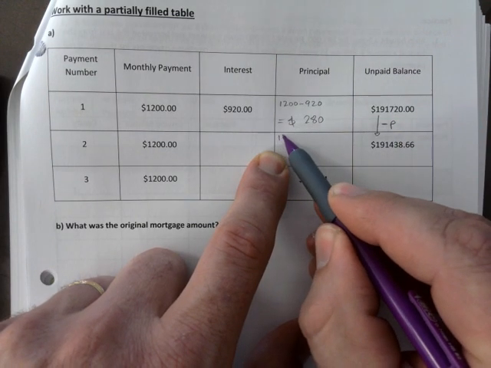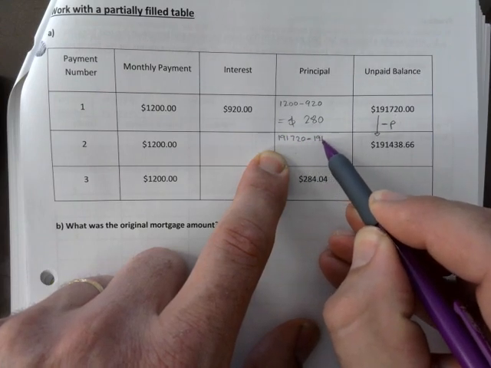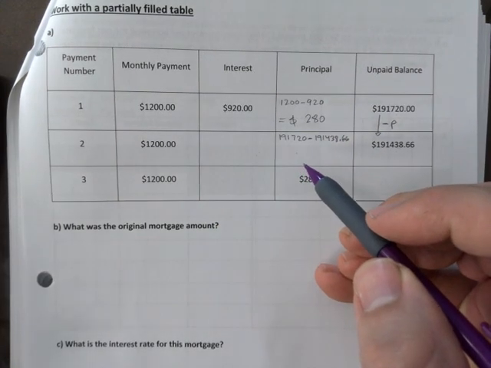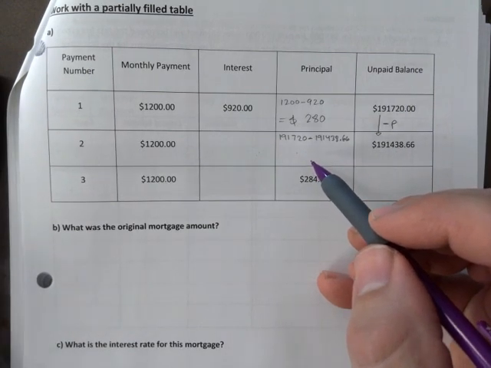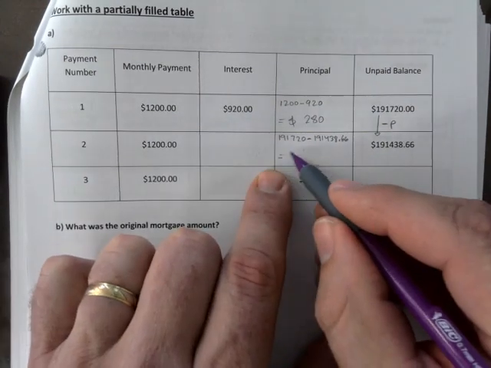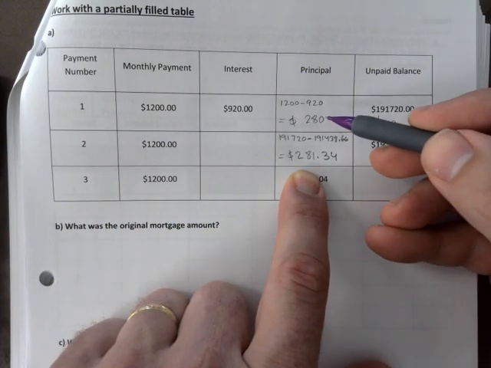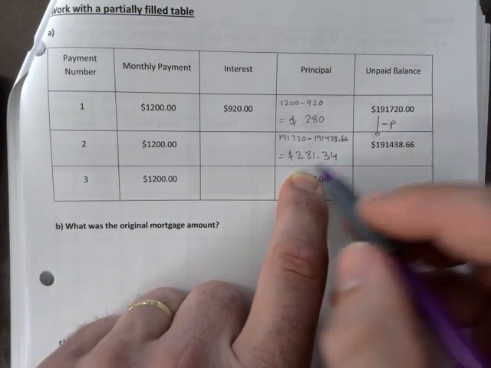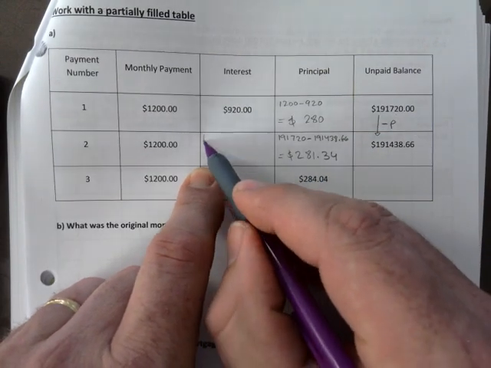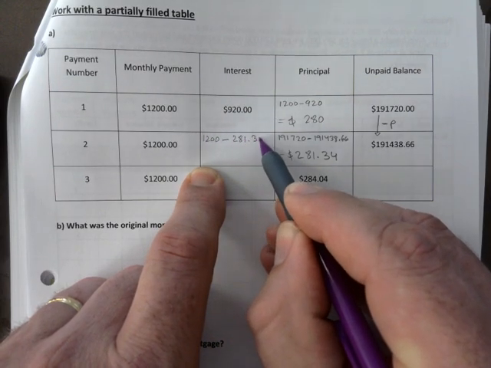So I'm going to go 191,720 minus 191,438.66. There we go. 281.34, which makes sense, right? The principal should go up over time. And then this allows me to find the interest. I just go 1200 minus the 281.34.